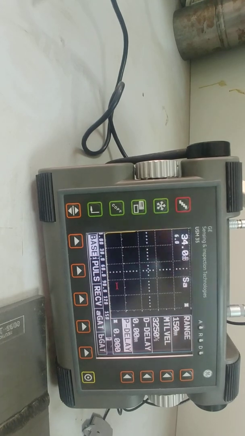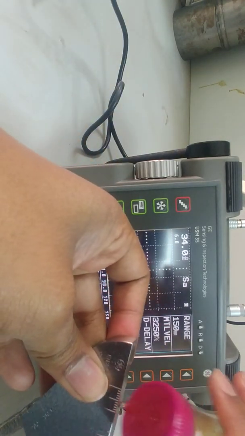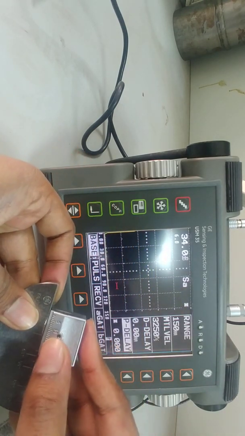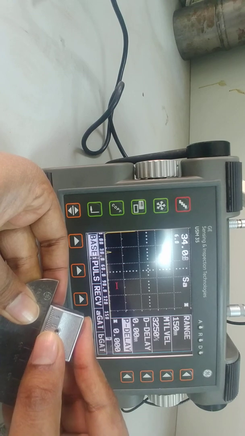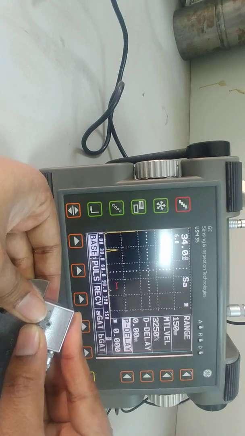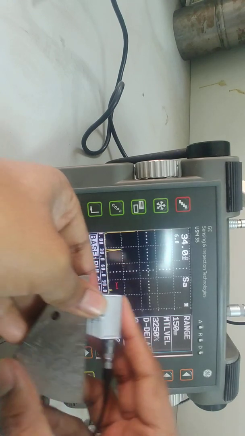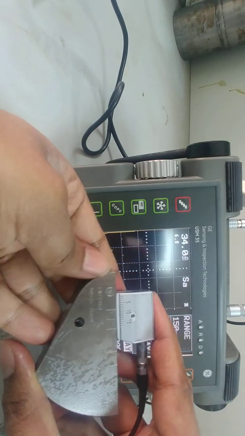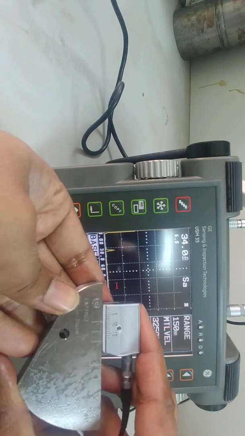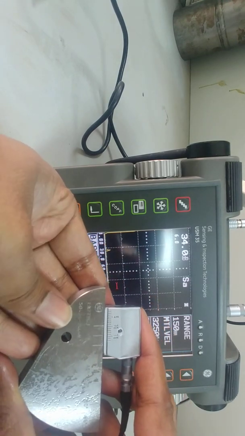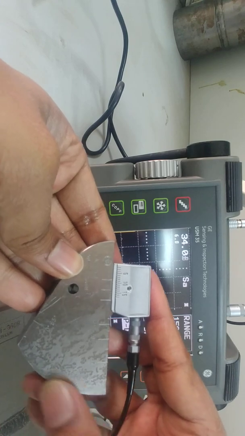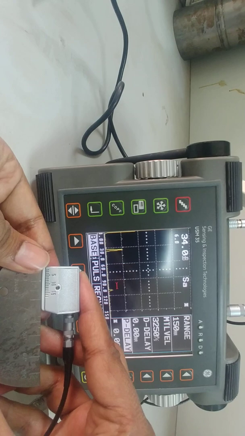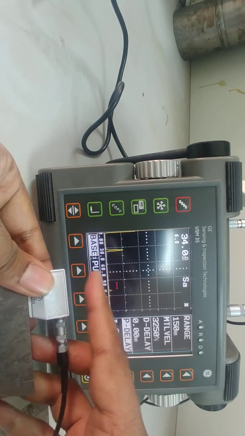Let's put some oil over this piece of calibration block and just try to see some peak. Okay, because the range is bigger, I can see so many peaks. If I'm facing the probe towards the smaller side, that means I should get a peak at 25, because this is the 25 radius. This longer side is the 50 radius. So you can see, yes, this is the peak.